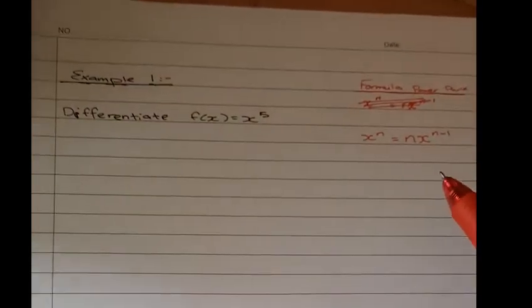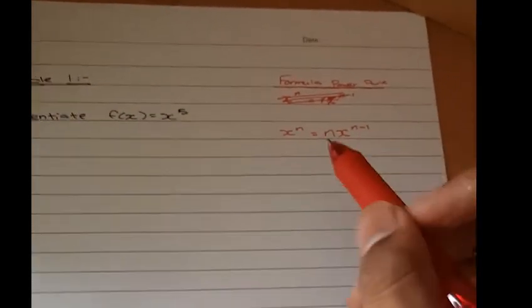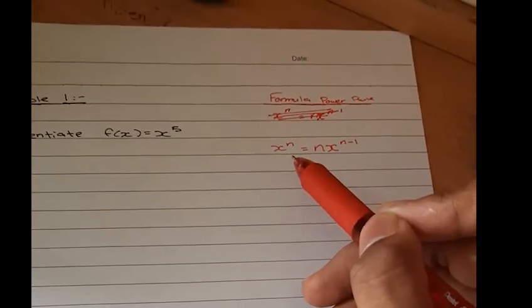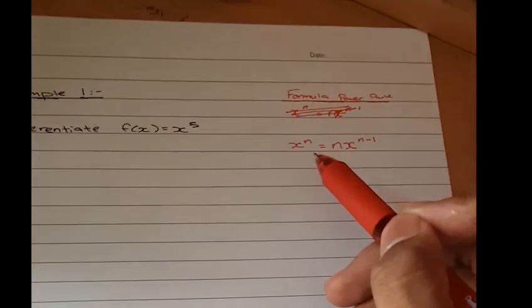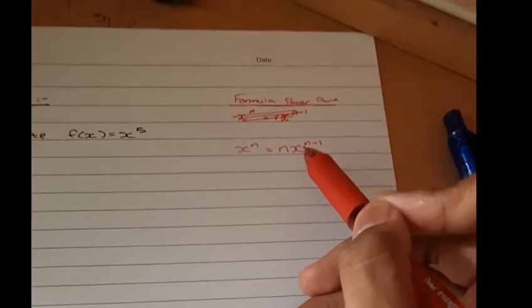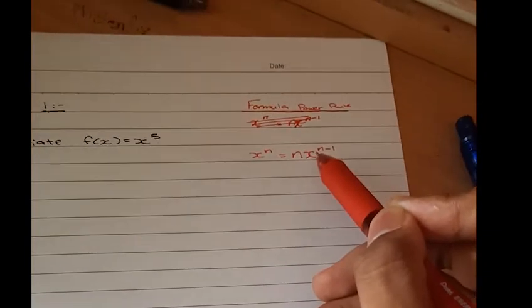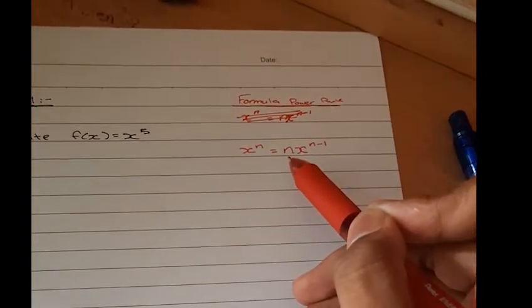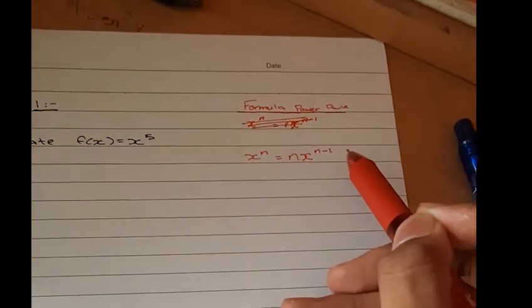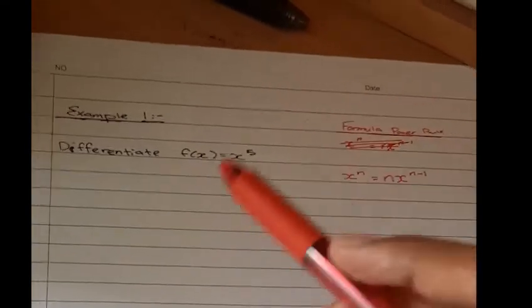Hello guys, here I have two examples. Before we go into the examples, I have a formula for the power rule. For power rules, we have to use x power n. When changing to the power rule, f prime of x is equal to, you have to bring down your n to the front, so you get n x. Remember the power you should minus 1 every single time. So let's apply this formula to this question.